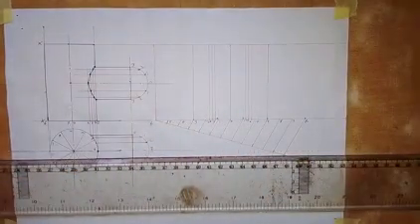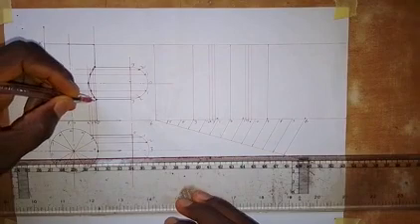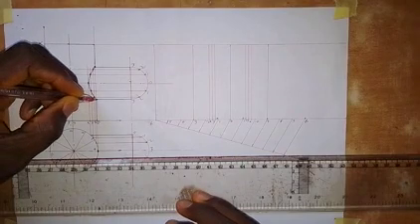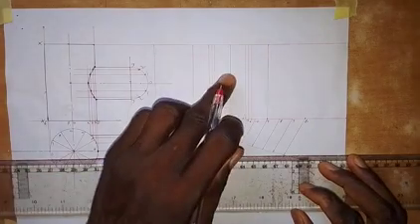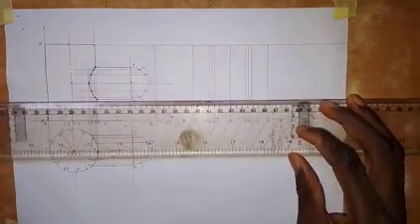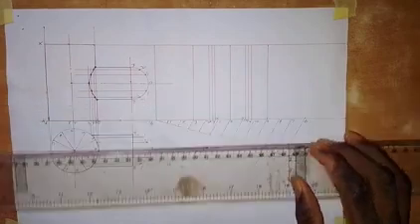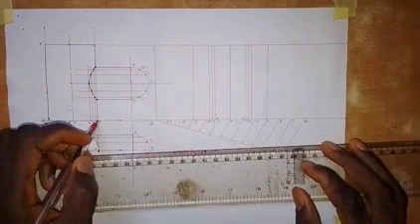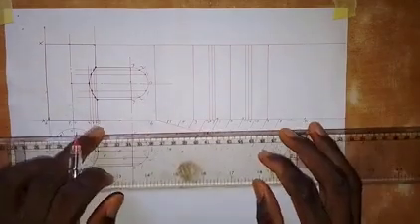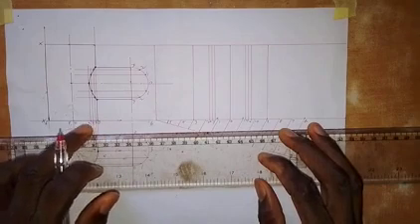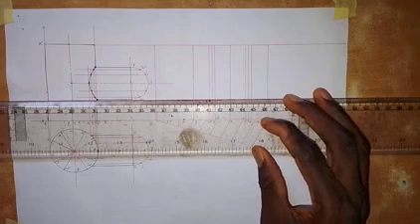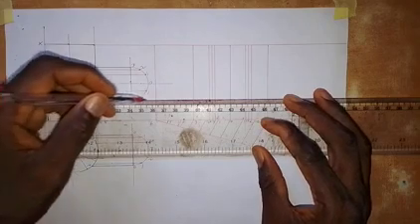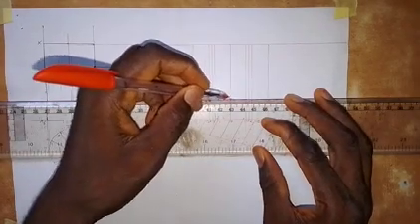Now this is point 0 here in the surface development. So we have 0 here, this vertical line 0. I will draw a horizontal line from 0. The 0 I'm talking about is this here. So we are making use of these points: 0, Z, Y, X. For 0, I will draw a horizontal line from here, and it goes and meets 0 at this point.